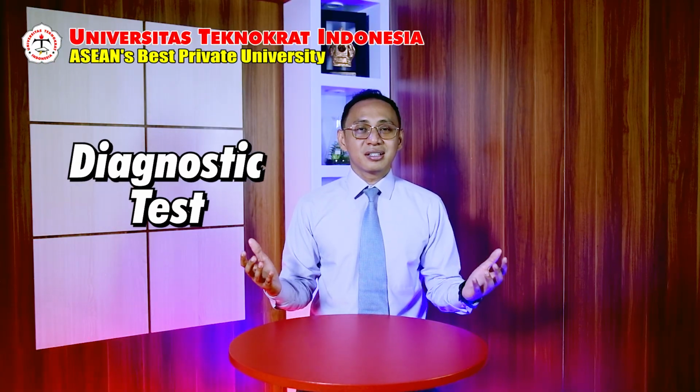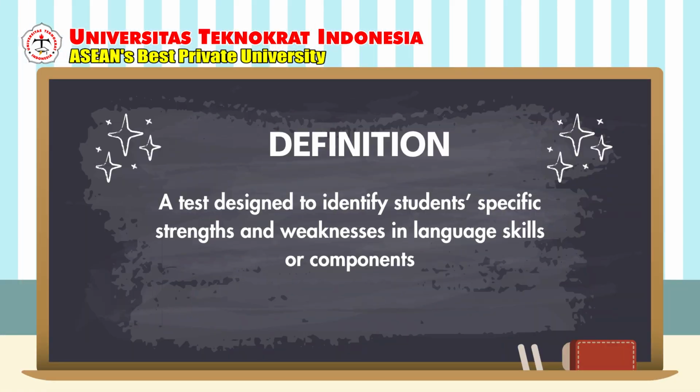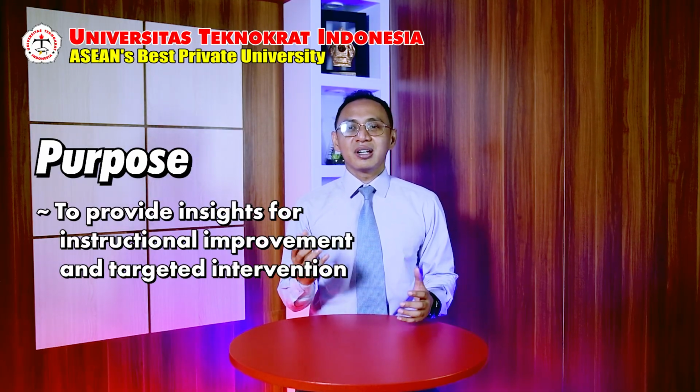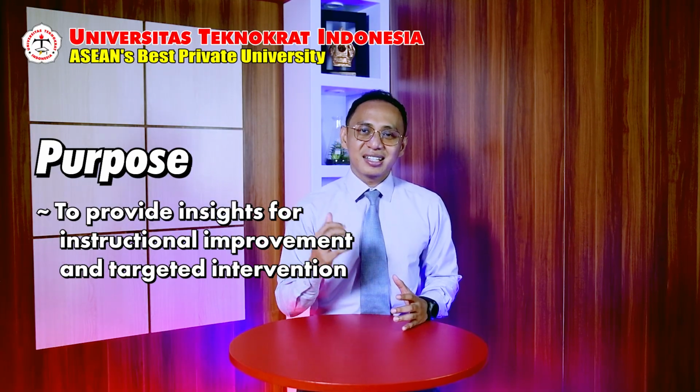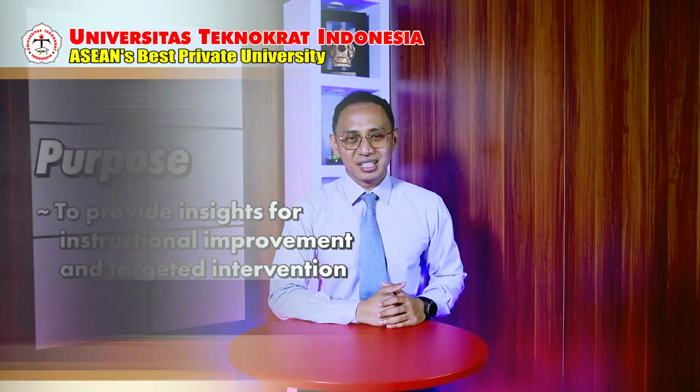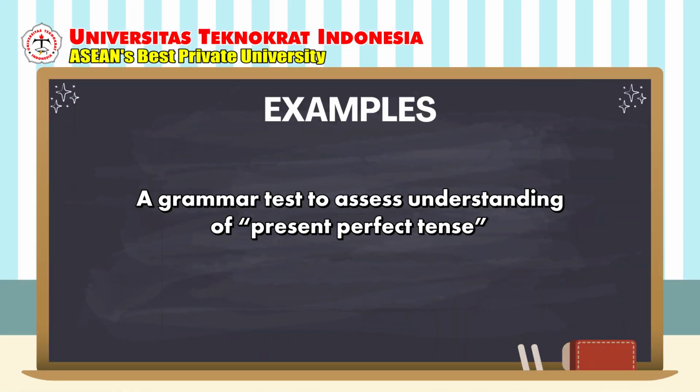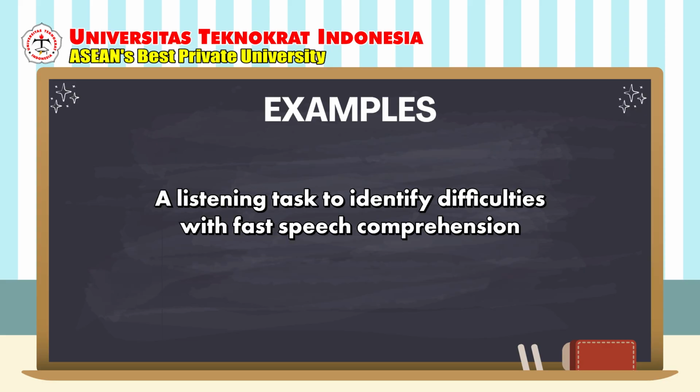Number 4, diagnostic test. This test is carefully designed to identify student-specific strengths and weaknesses in the language skills or components. The purpose of this test is to provide insights for instructional improvements and targeted interventions. For example, a grammar test to assess understanding of present perfect tense, a listening task to identify difficulties with fast speech comprehension.